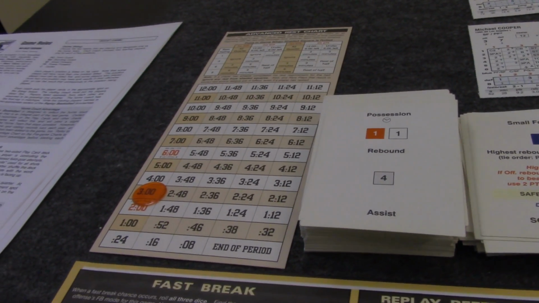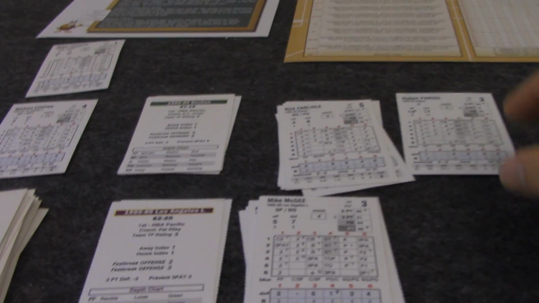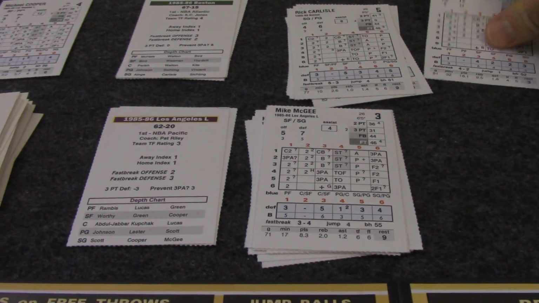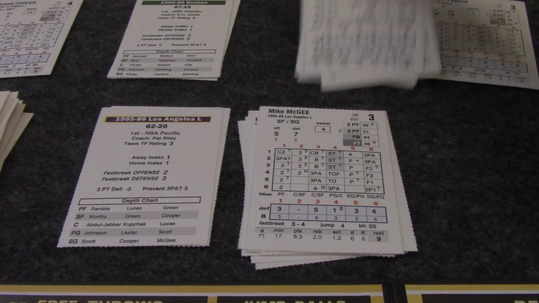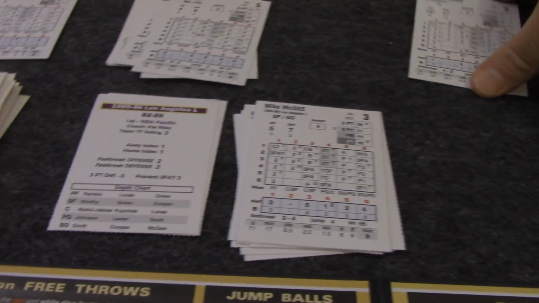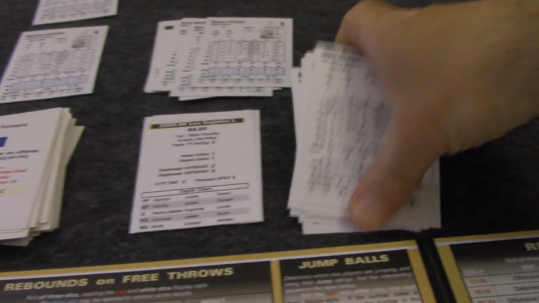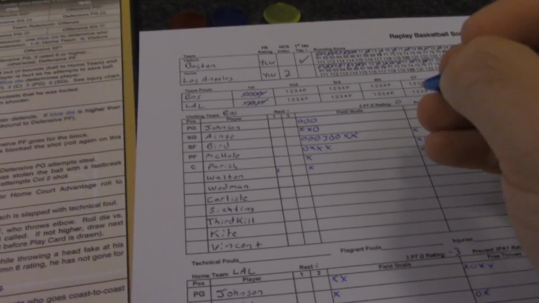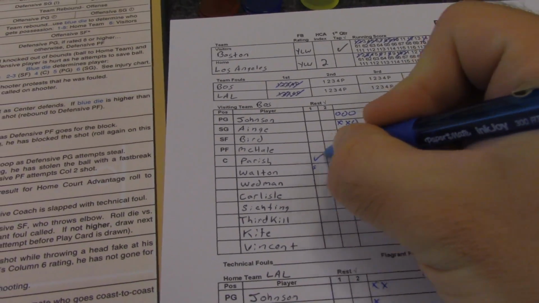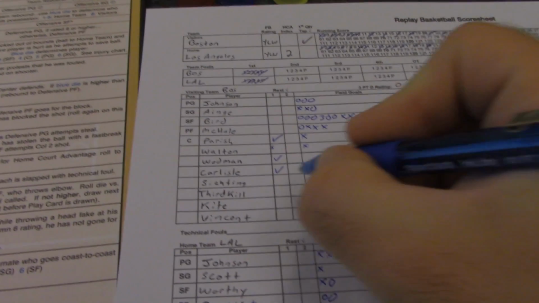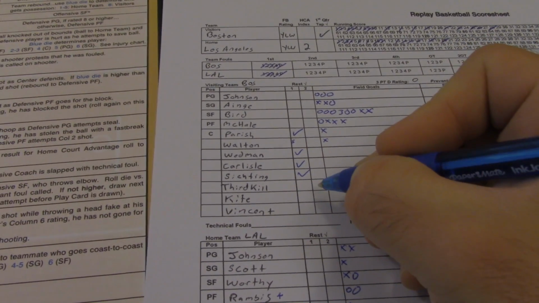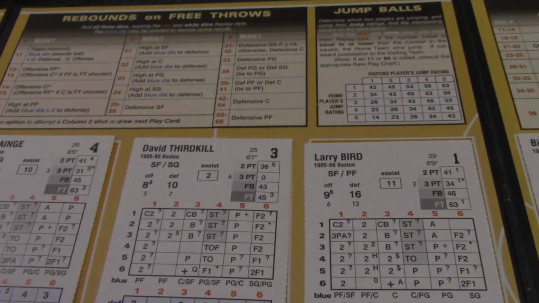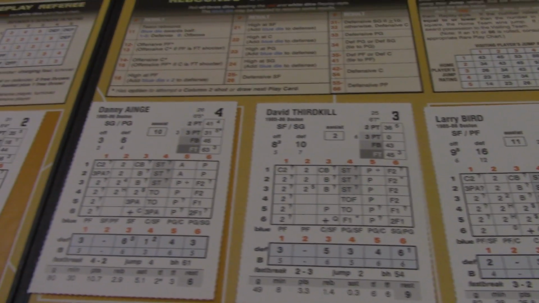The Celtics are leading 28-20, and now all the players on the bench are all rested. So we'll move everybody onto the team cards, and then we'll mark off all the players that are now rested. Now everyone's going to make a couple substitutions.